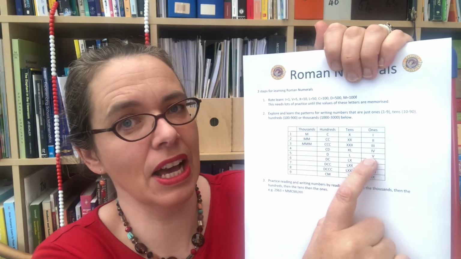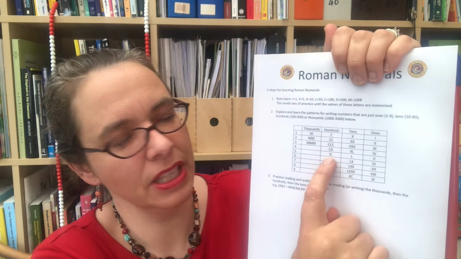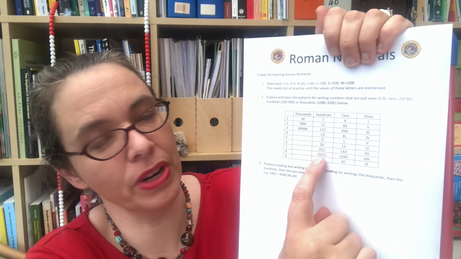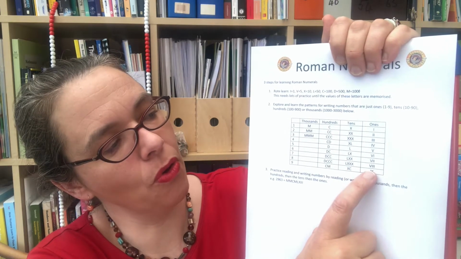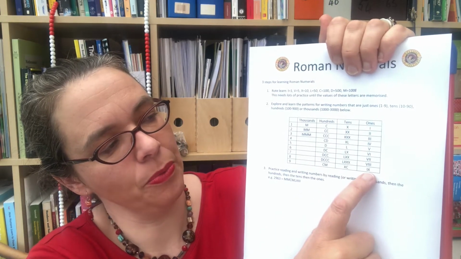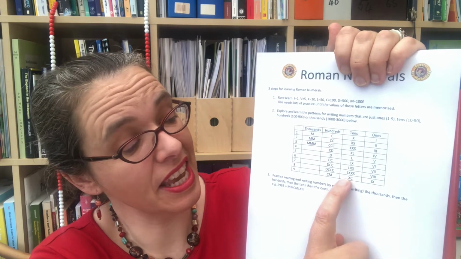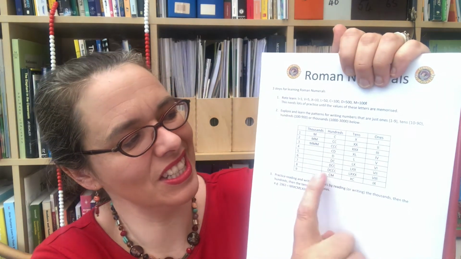Then we have our 5th value in each sequence, which has its own letter. Then we add in the extra ones, tens or hundreds, 3 of them. And finally for the 9, we're going 1 before the next value. So 9 is IX, 1 before 10. 90 is XC, 10 before 100, and 900 is CM, 100 before 1000.